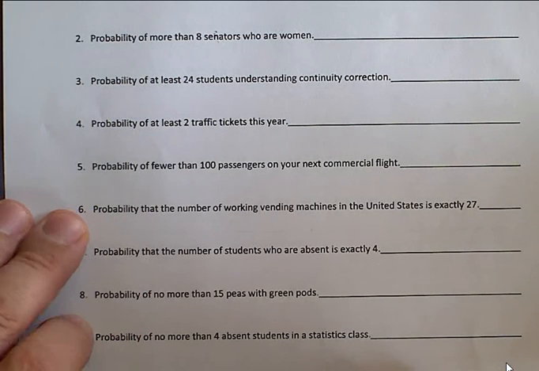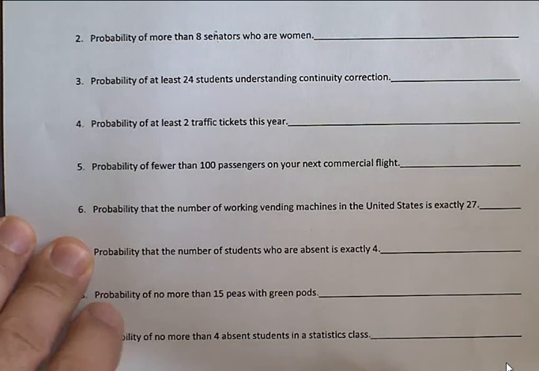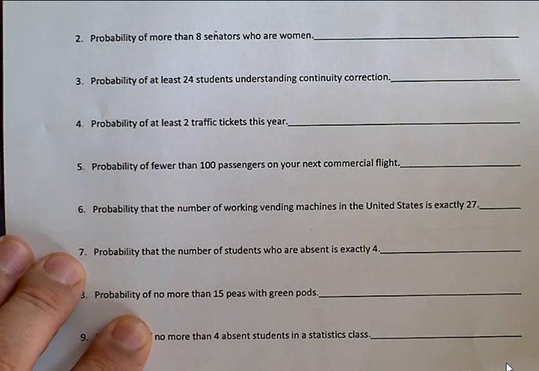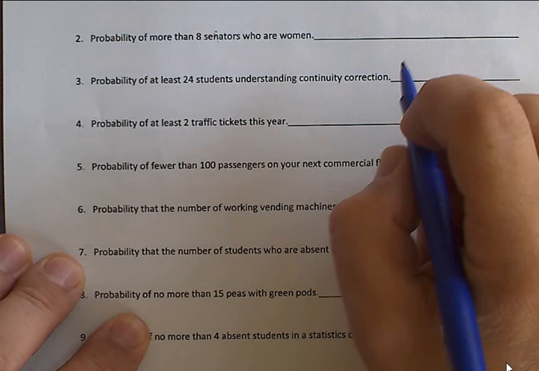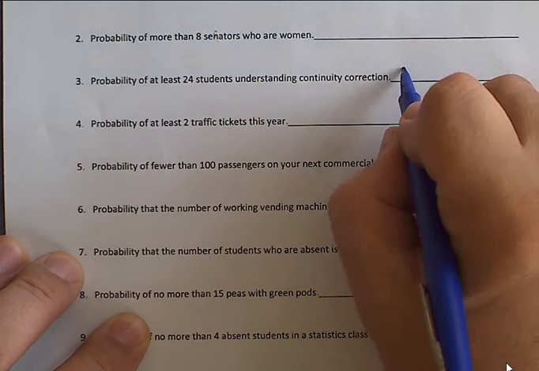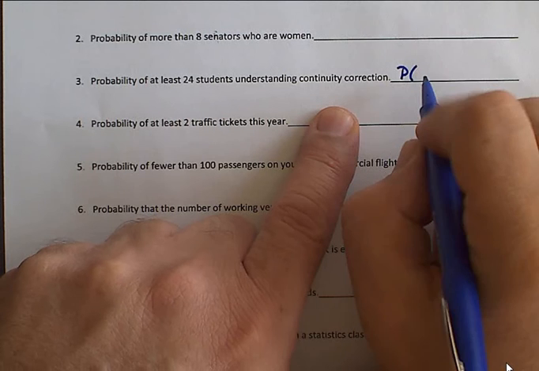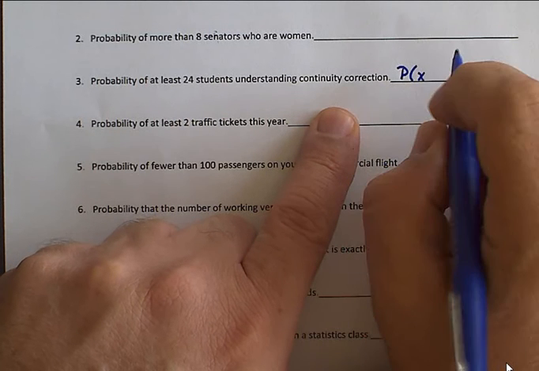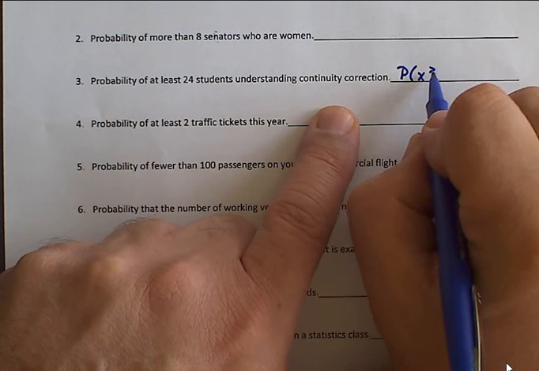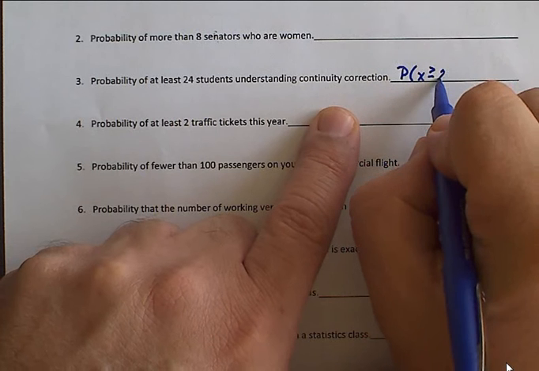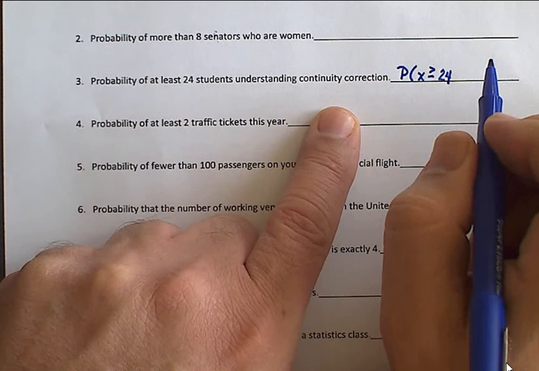Okay, number 3 says find the probability of at least 24 students understanding continuity correction. Okay, at least. So that means I'm trying to find the probability that x is greater than or equal to 24. At least means 24 or more.